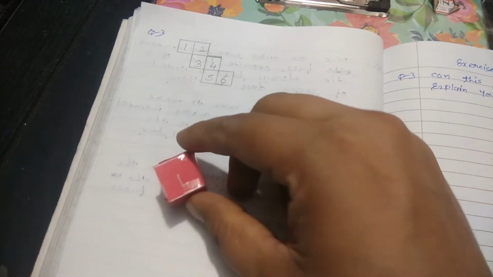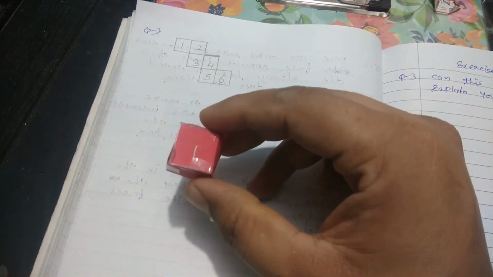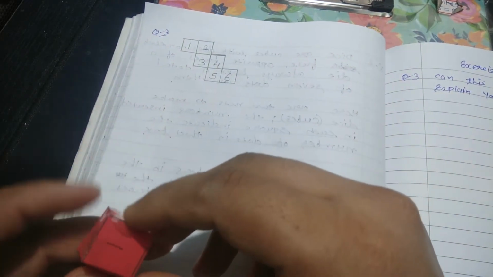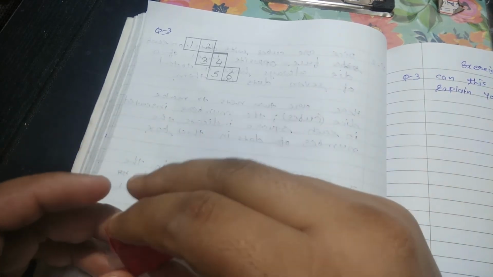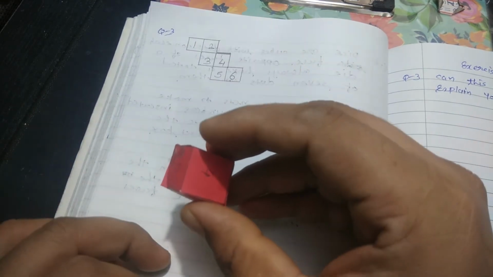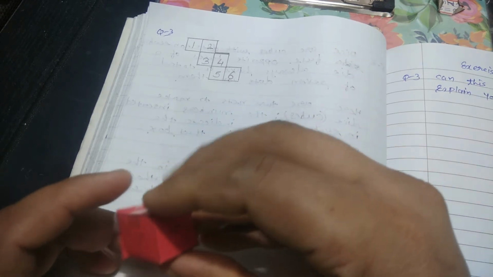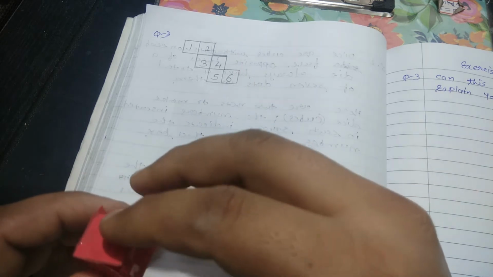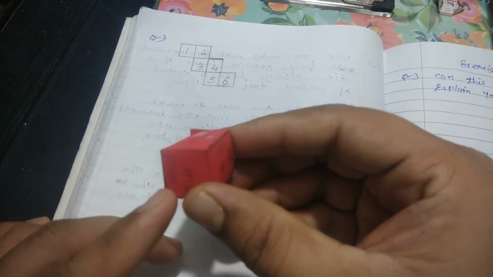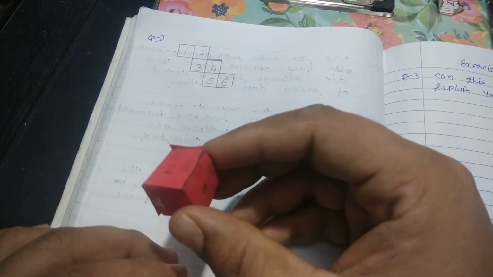So after making a cube from a net, here we can see the numbers which represent dots. So here 1 and here 4. 1 plus 4 is not 7. Here 5 and 2. 5 plus 2 is 7, yes. And here 6 plus 3 is 9, not 7.